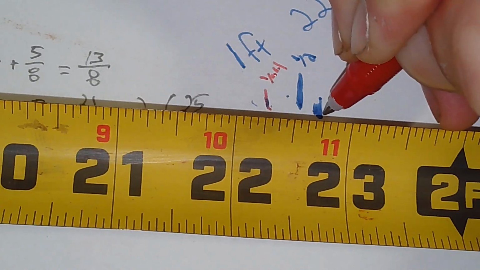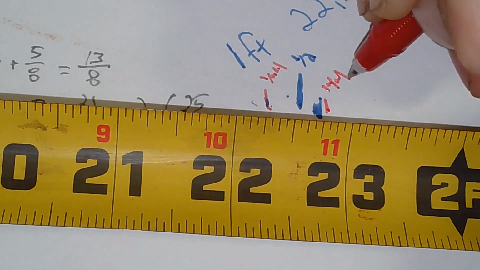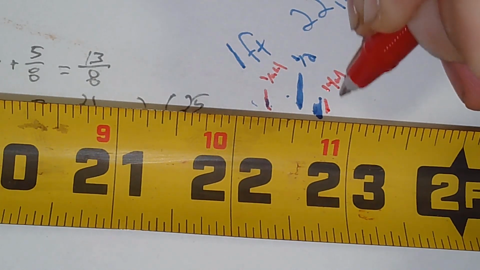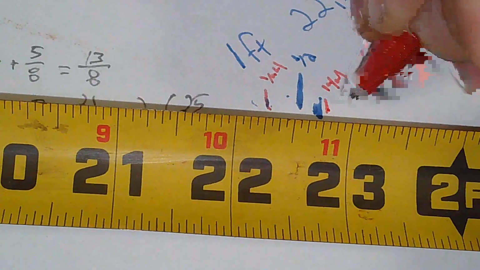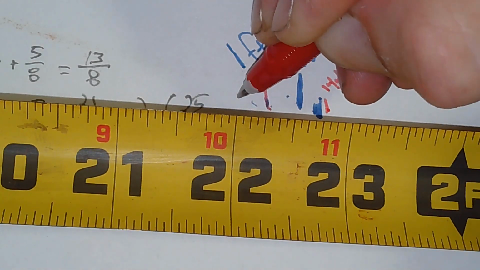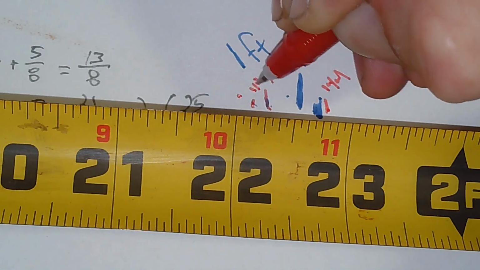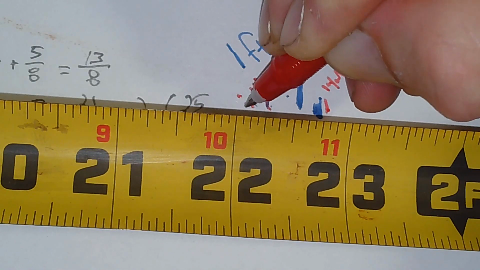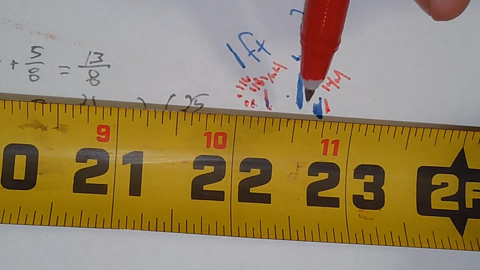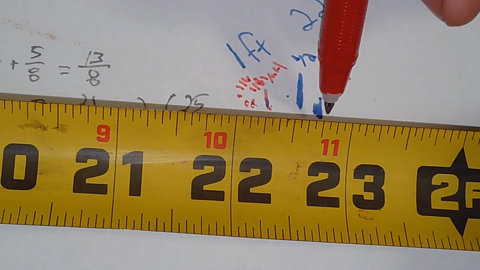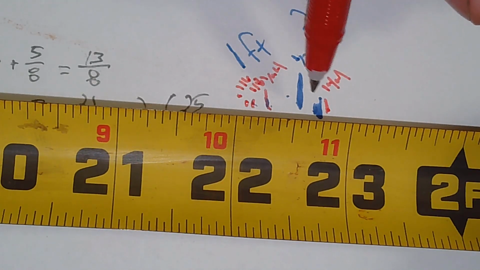This is a fourth, 1/4. Okay, and then between that and that, if I split a fourth in half, each one of those is going to be an eighth, 1/8, and then split that in half, it's going to be a 16th. All right, so it's going to be 1/16 short of a quarter.